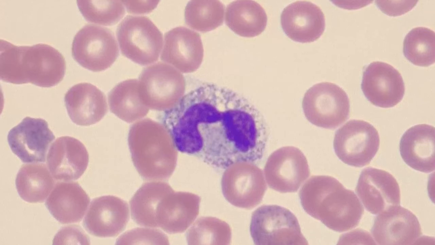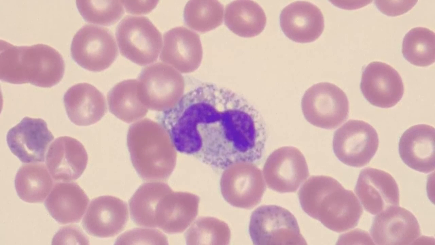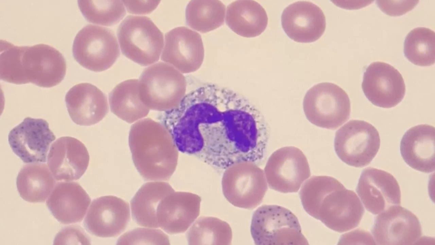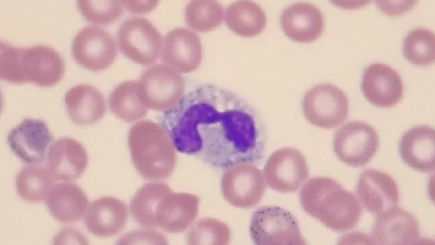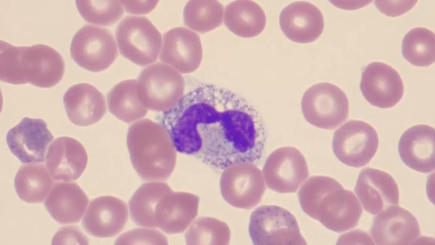And how we can see that is because overall, first of all, over on this slide, there's a left shift, meaning that there are more immature forms of neutrophils, specifically with the bands. You can also say that this neutrophil is slightly larger than a normal segmented neutrophil. Another thing that we can see in this neutrophil is a little bit of toxic granulation.